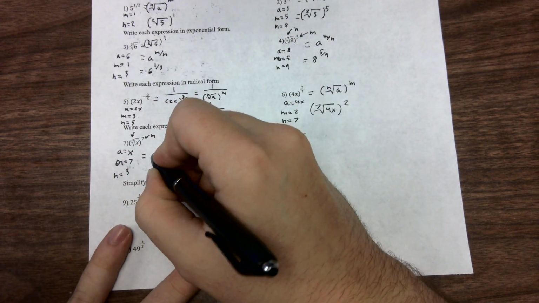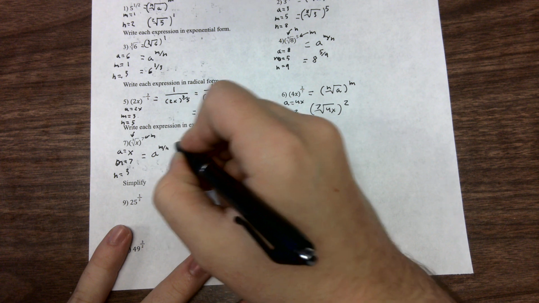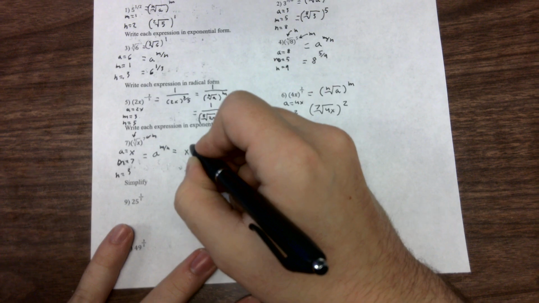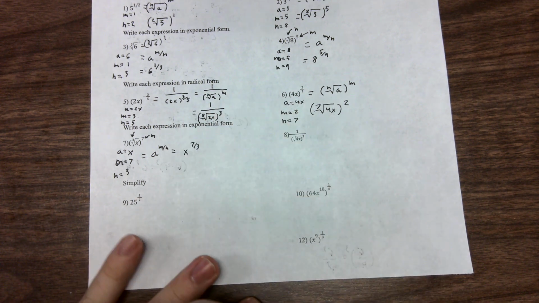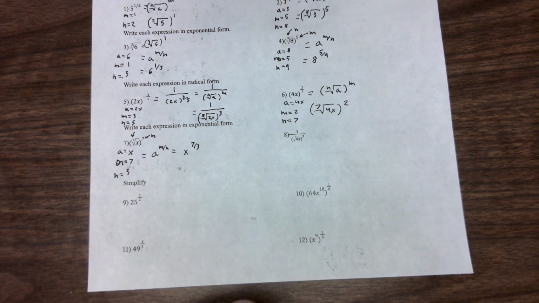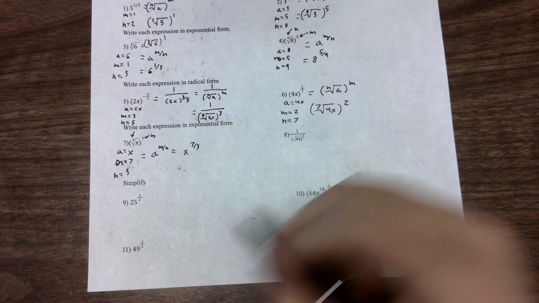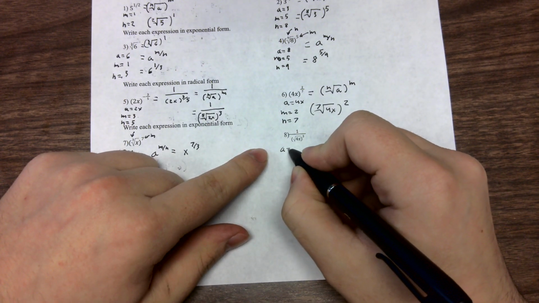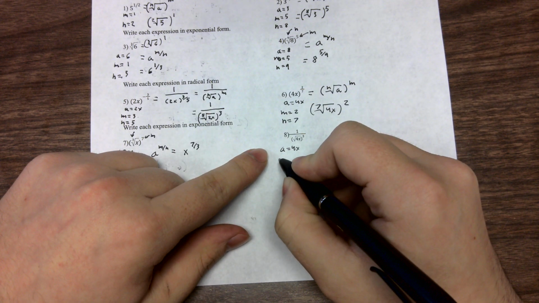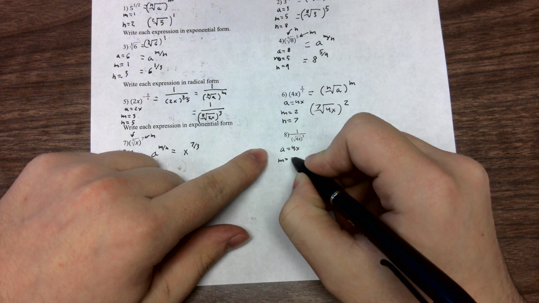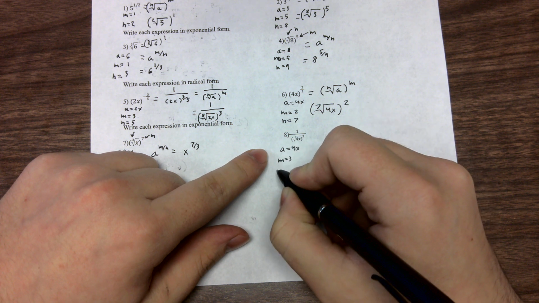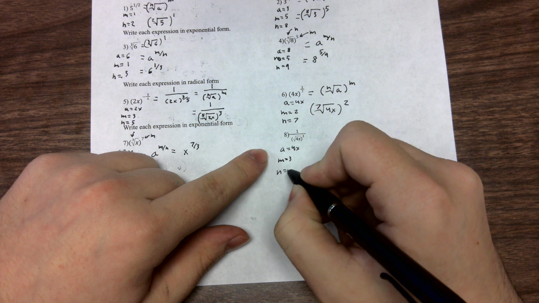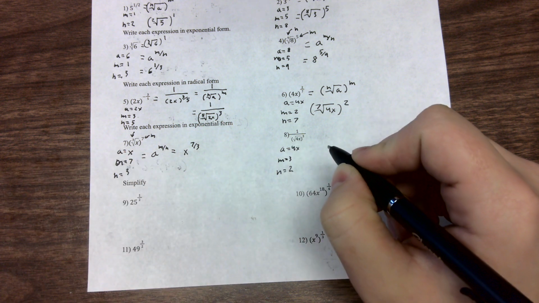This is going to be in the form of a to the m divided by n, so it's equal to x to the 7/3 power. Okay. Last one on here. Right, we're looking at this here. Our a value is going to be our 4x. Our m, we'll call it 3. And our n, since we don't see it, it's going to be a 2.